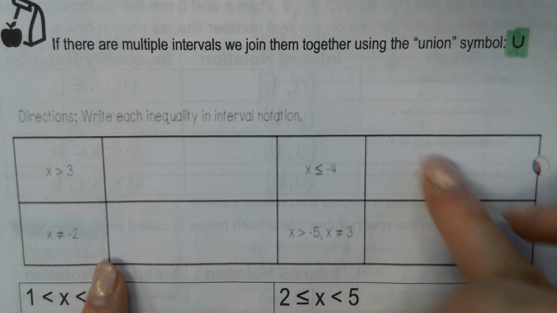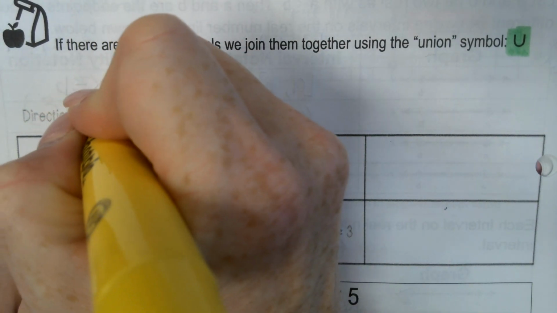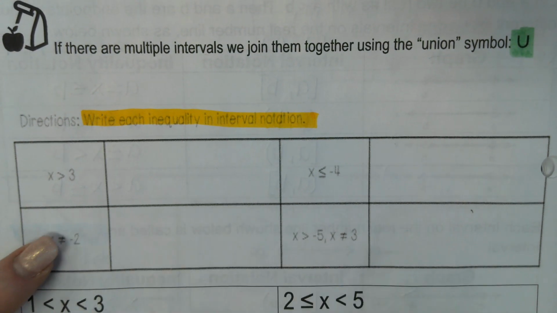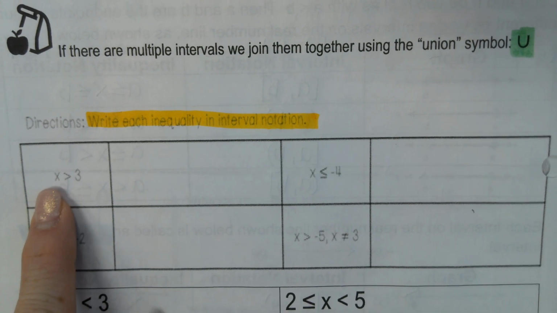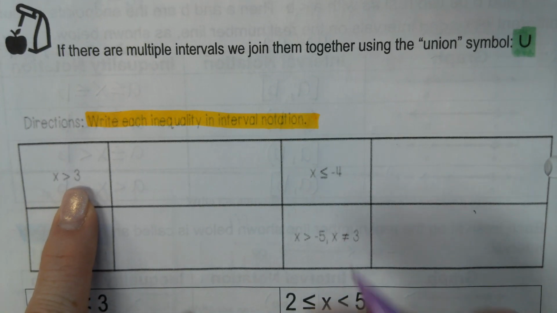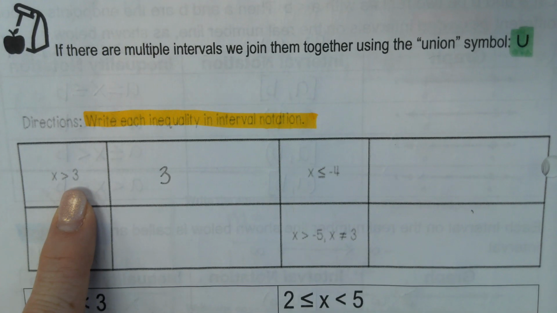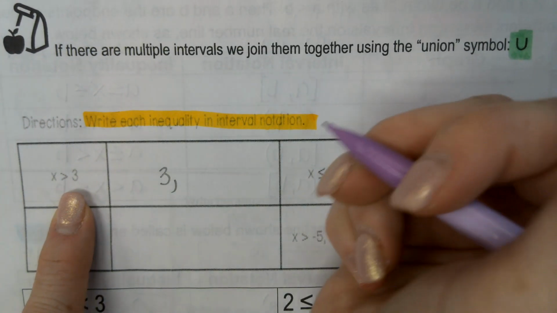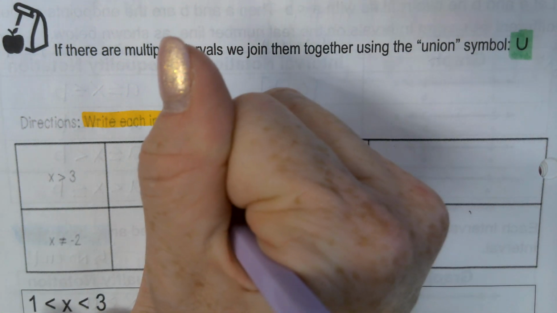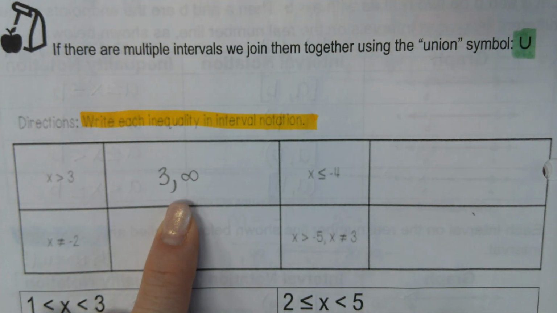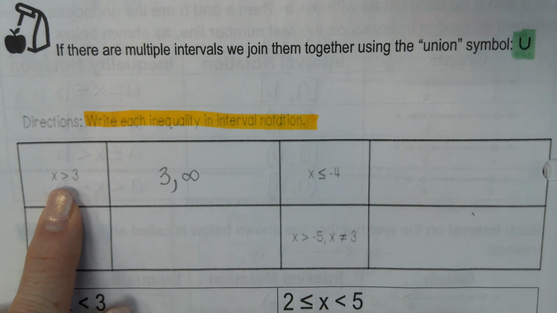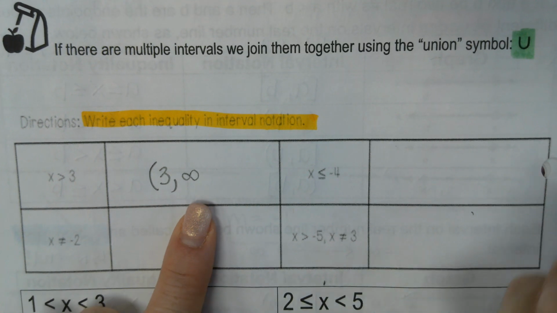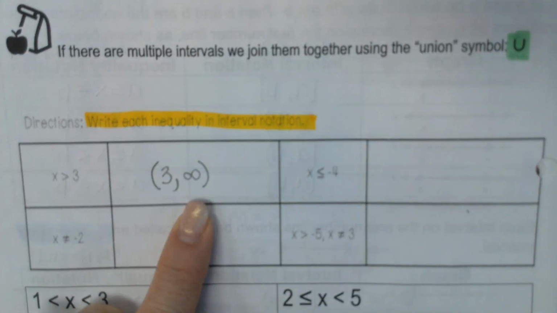My directions for these four say, write each inequality in interval notation. I am given the inequality. I am told that my x values are greater than 3. So that means 3 is my starting point, and everything else bigger than 3 is included. So where is that going to go to? Infinity. Now, was the 3 included? No. So it gets parentheses, and is infinity ever included? Never. Never ever.